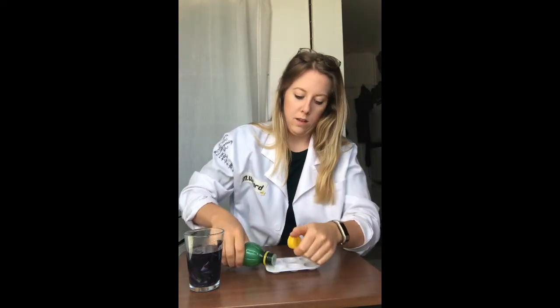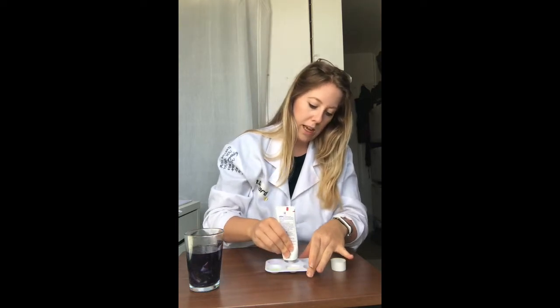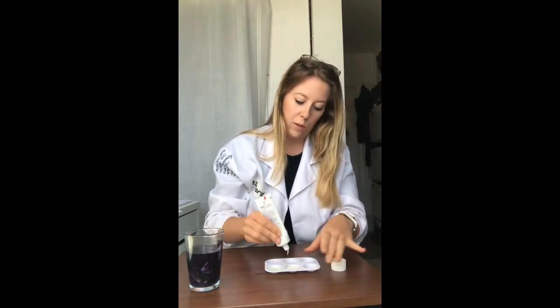I've got some lemon juice. I have some milk, toothpaste. Now this can be quite tricky. Sometimes you might want to water it down, but I'm going to try and mix it in with my indicator and see what happens.